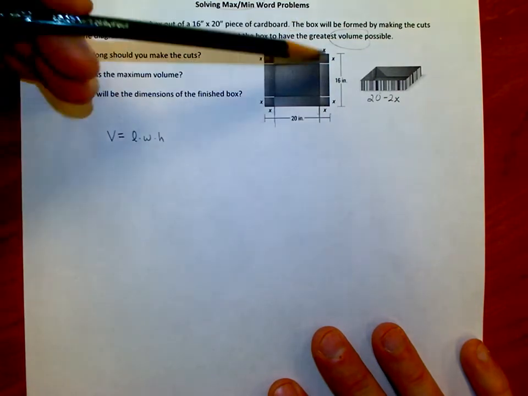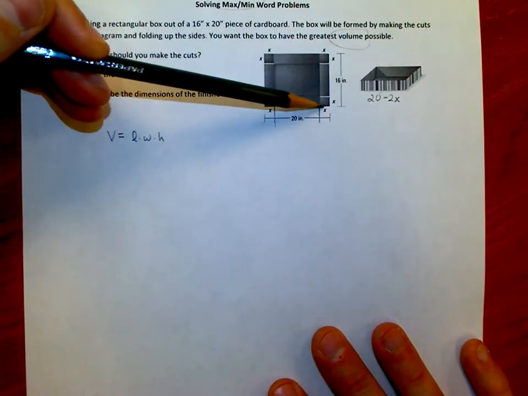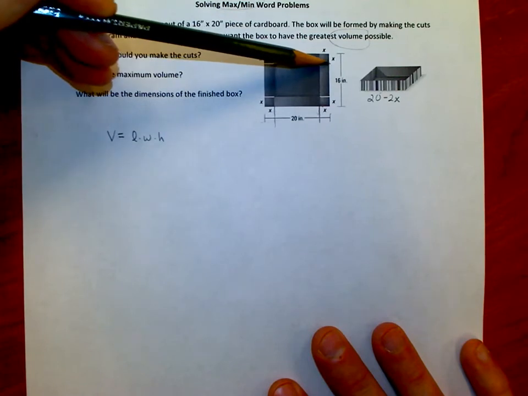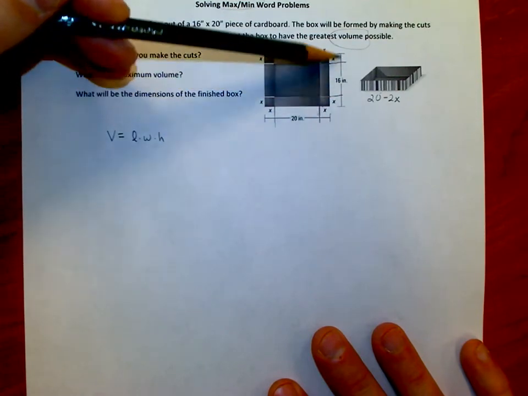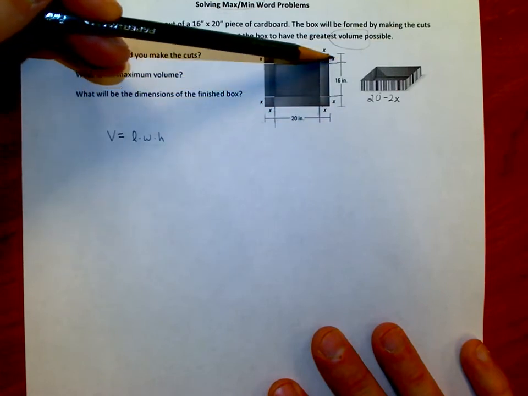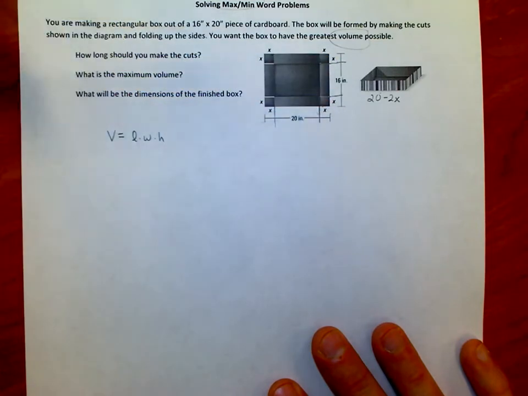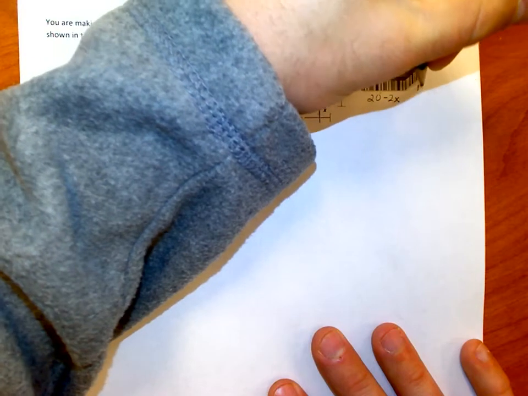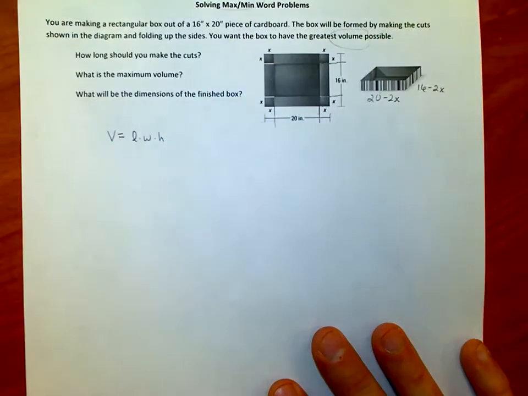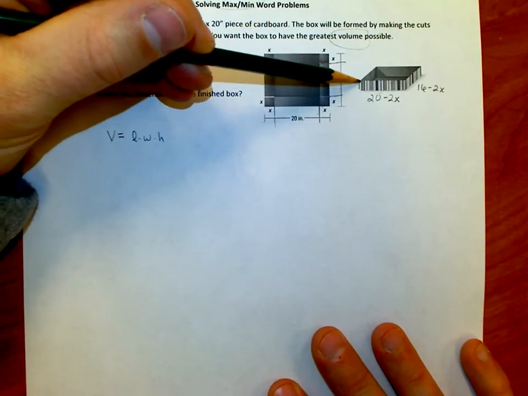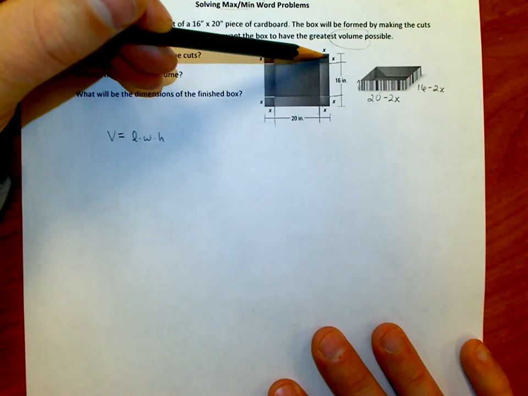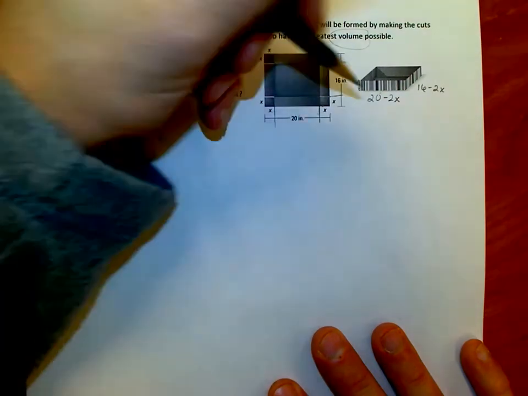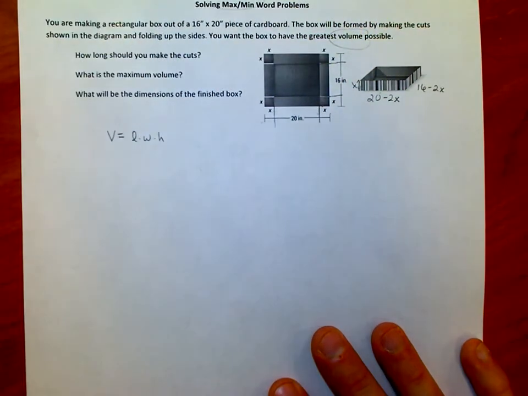In the same way, from here to here, after I fold it up, will only be from each cutout, so from here to here. So it's no longer 16, which is the total length. It's 16, but I'm going to take a couple of X's off for each of the flaps. So this becomes 16 minus 2X. And as far as the height of the box is concerned, that's just directly related to how big that flap is, right? So X, when I fold it up, becomes the height of the box. So the height of the box is X.